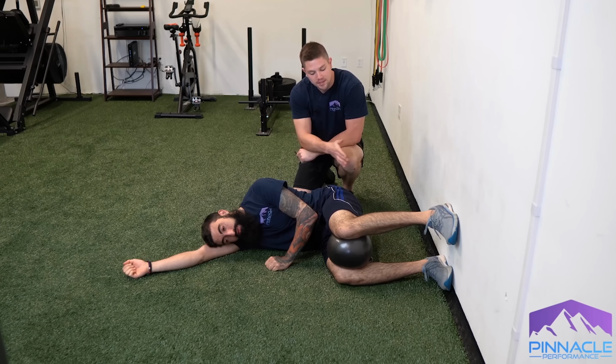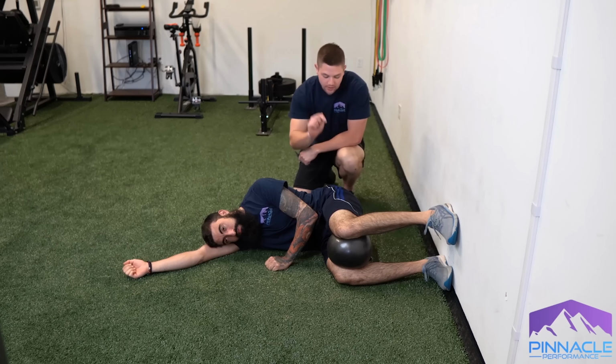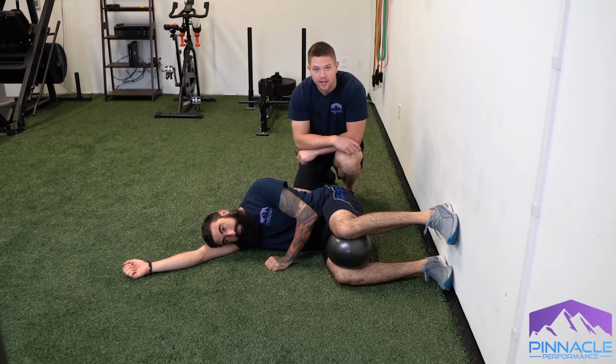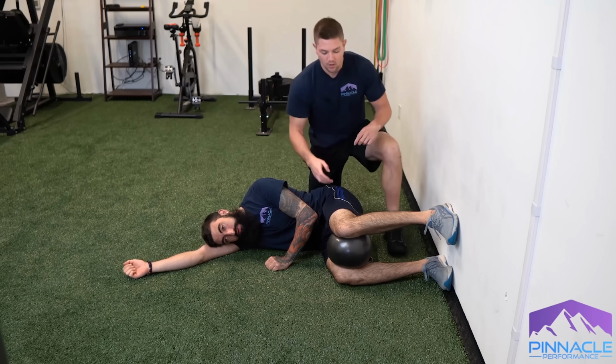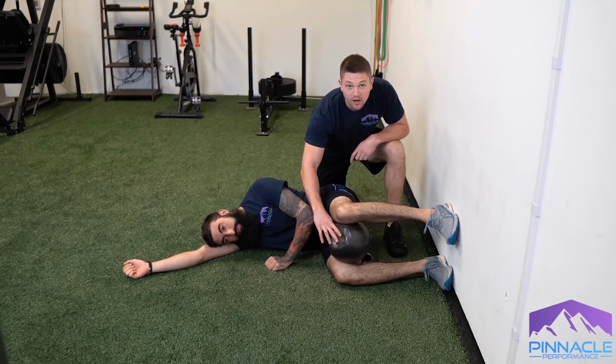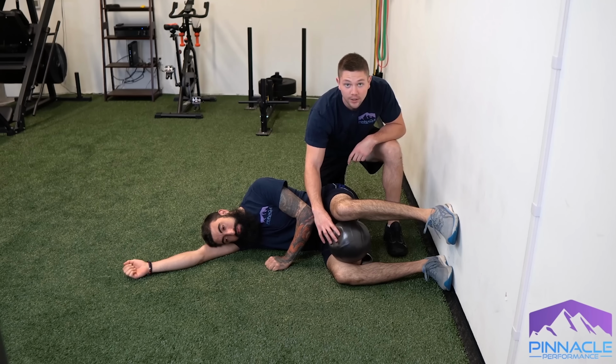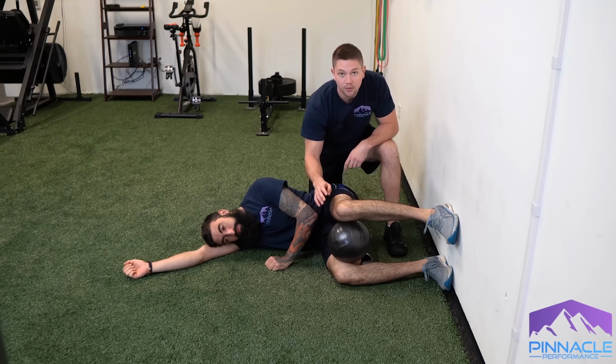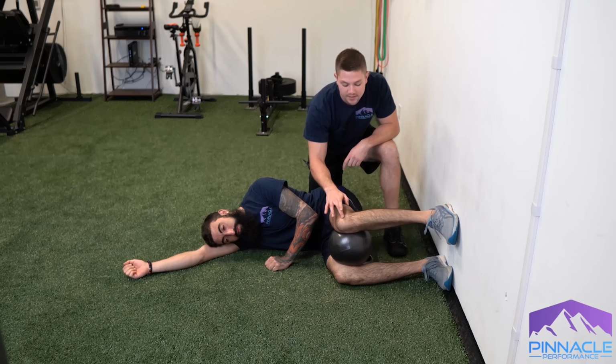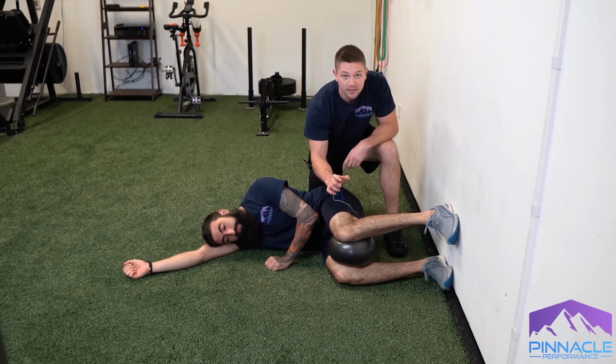So to set up, we want to be 90-90, meaning that we have our knees bent at a 90-degree angle and also our hips bent at a 90-degree angle. And then we want to make sure that our feet are in line with our knees, that are in line with our hips here. And then we want to start with some sort of object in between our knees. A ball works really well here, or some sort of pillow works really well, as long as you can press down on it and it can squeeze a little bit.